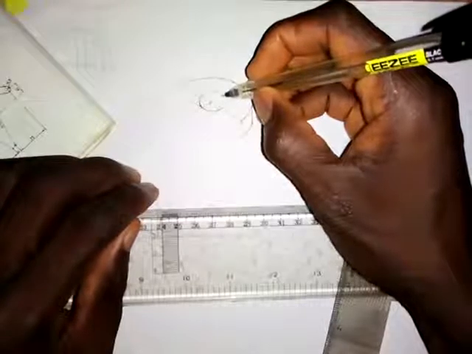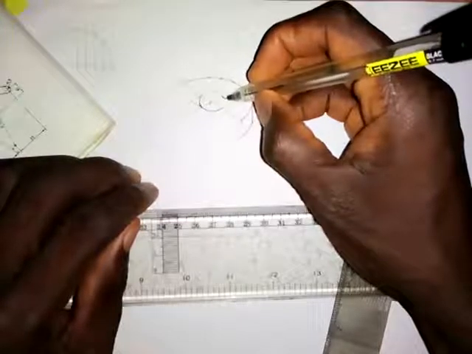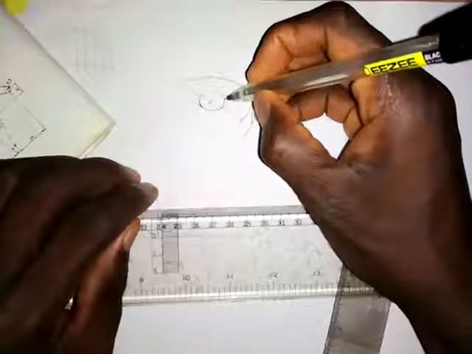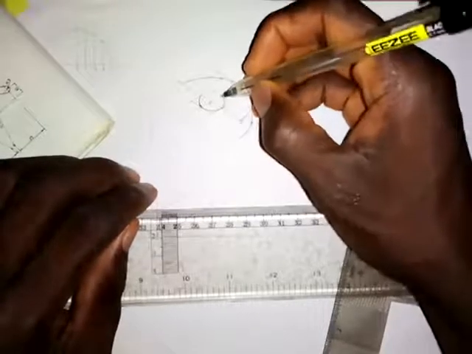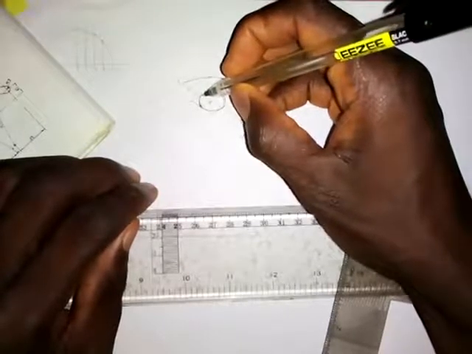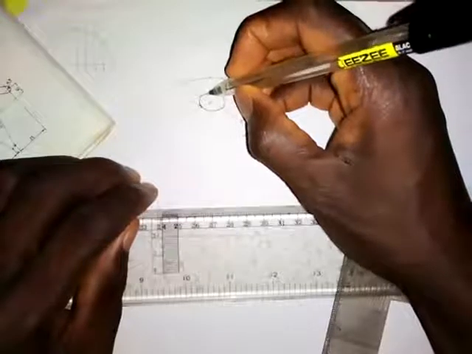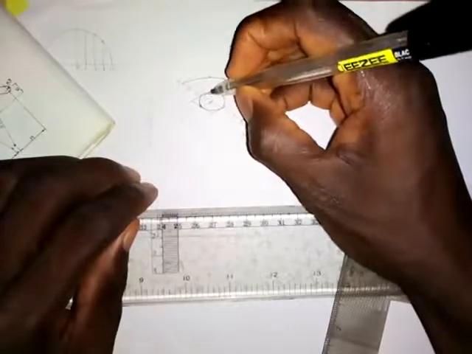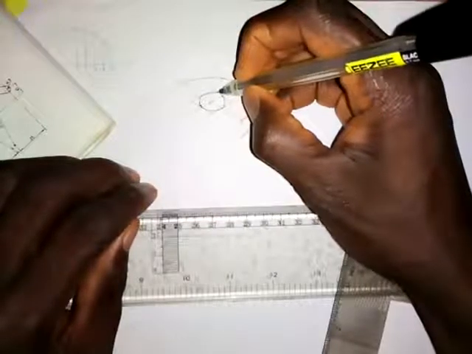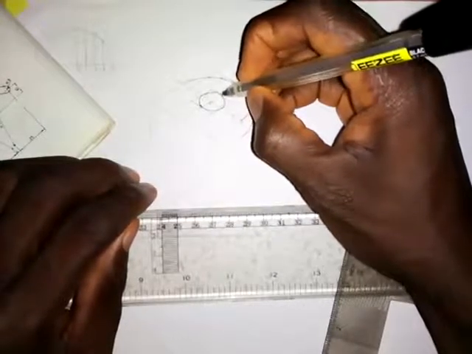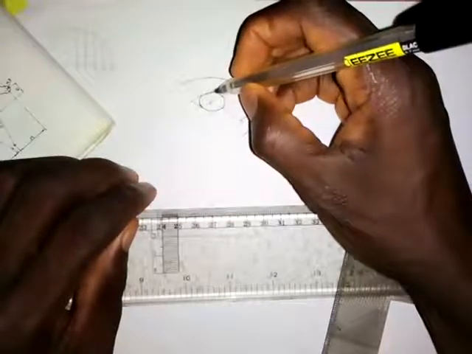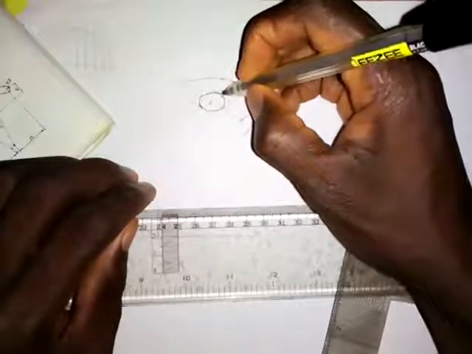So it goes like this. I usually draw it like this. So I usually use my free hand because it is small, but if the square is bigger than this, I have to construct it normally. So alright, I usually use my free hand to do it.